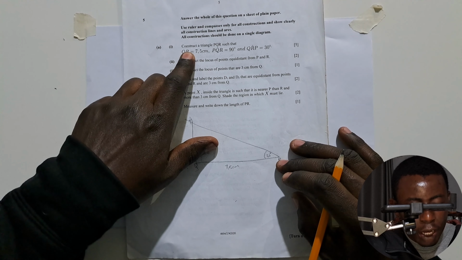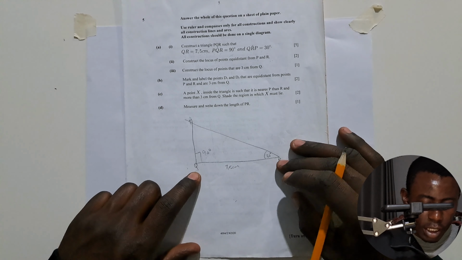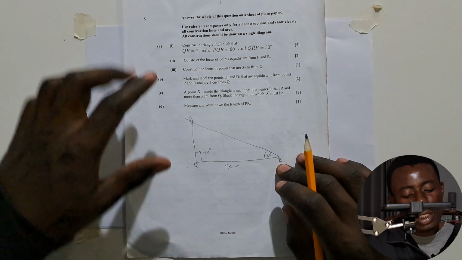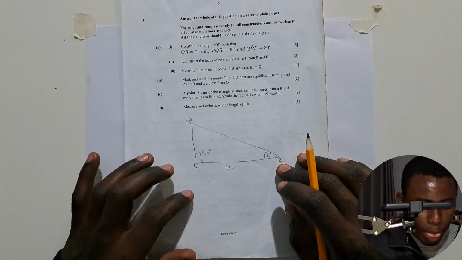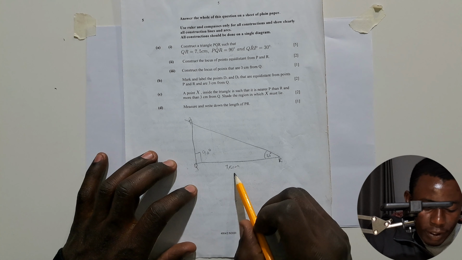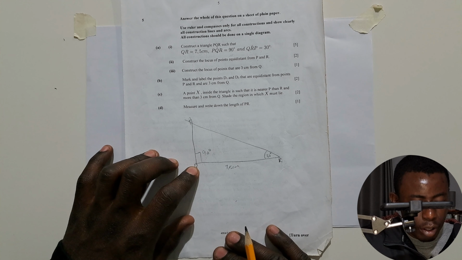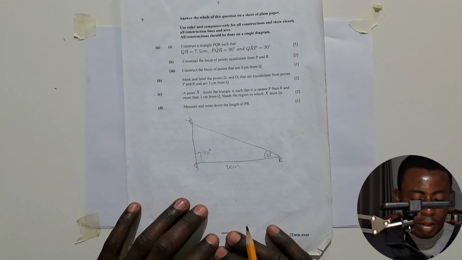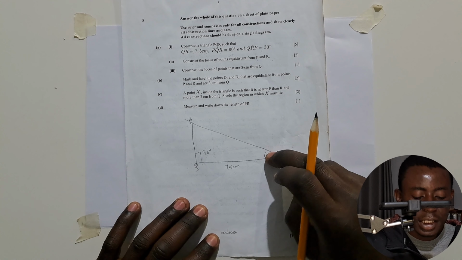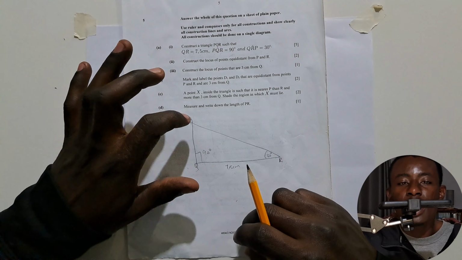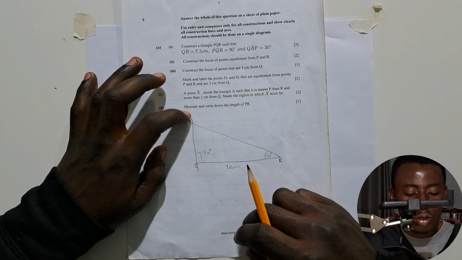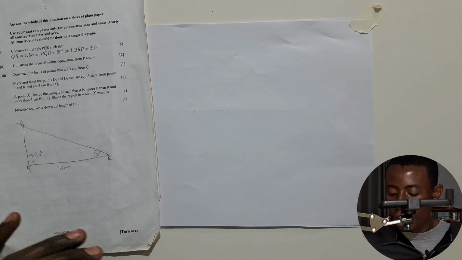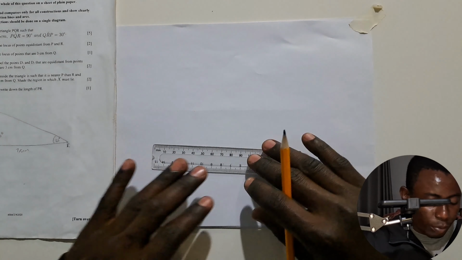So from here, QR is equal to 7.5 centimeters. So this is our base. We have made this our base because this is the only side that we have been given. So QR 7.5 centimeters, and at angle Q we have 90 degrees. We have to construct 90 degrees here, and at R we construct 30 degrees, and that's how you get the angle P. So let's transfer this information to our actual answer sheet.